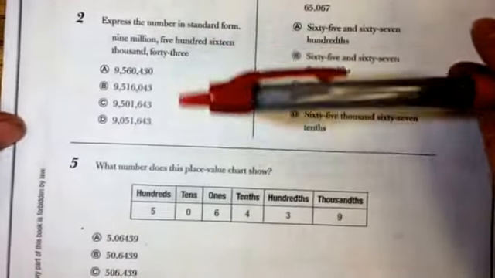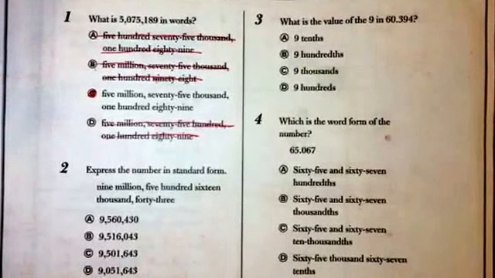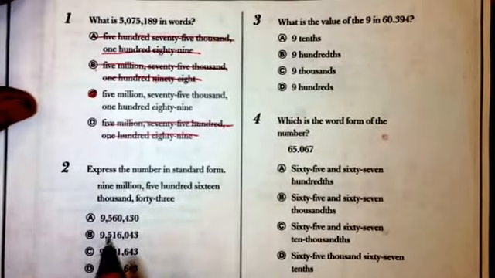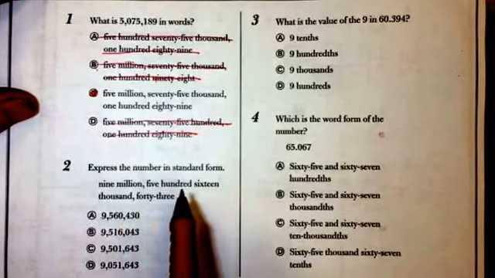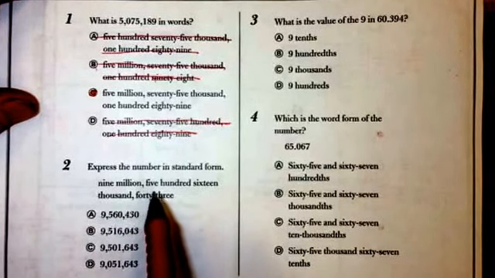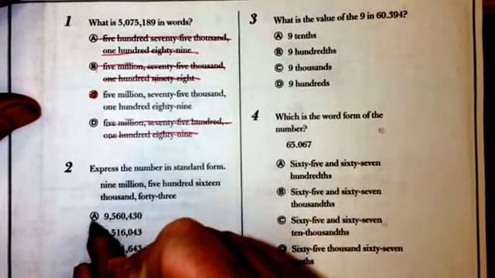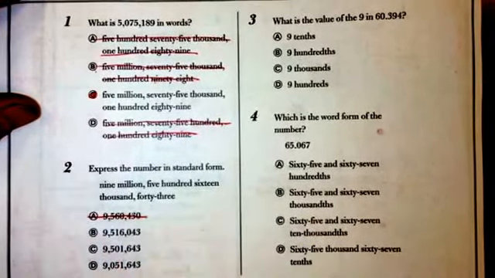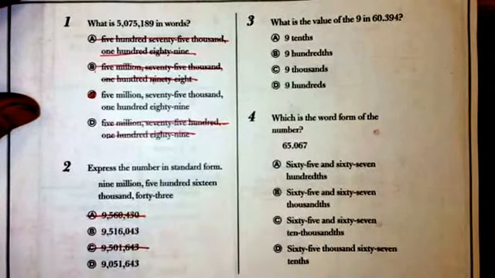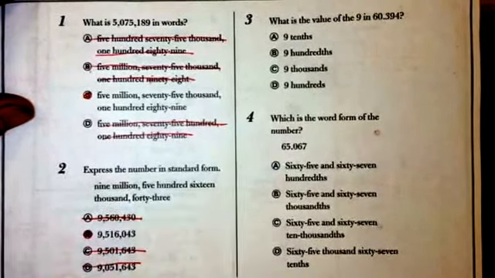All right, we have problems number 2 and 3 to do today. It says express the number in standard form. We've got 9,516,043. So I know that this does not work because that's 9,560. And this is 9,501, 9,051. So the only one that can work is B, because it's 516,000.